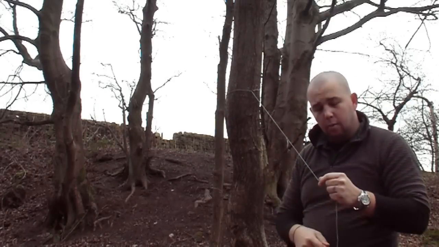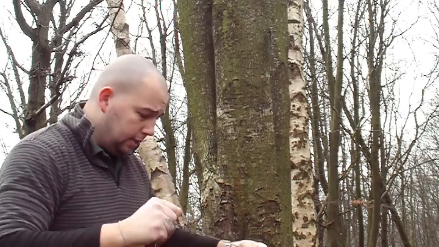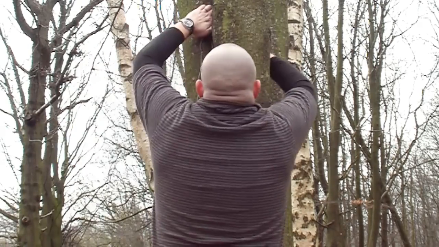Now we'll go down the other end and we'll attach the tarp fly. Okay, so the hook's on that side. Pass our cord.